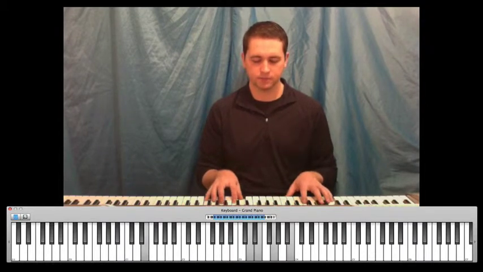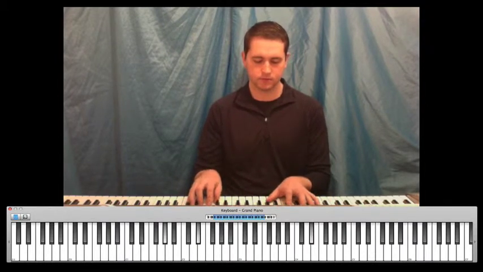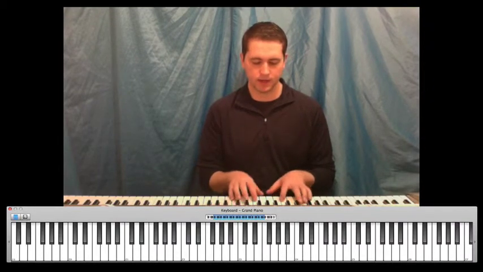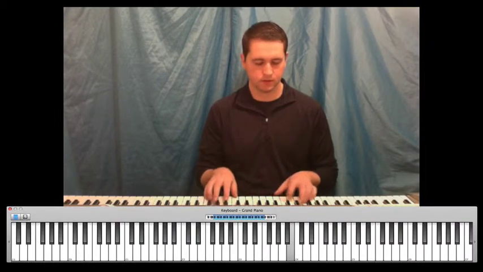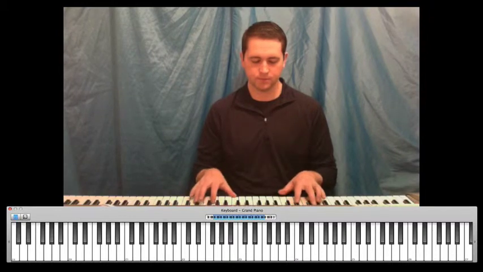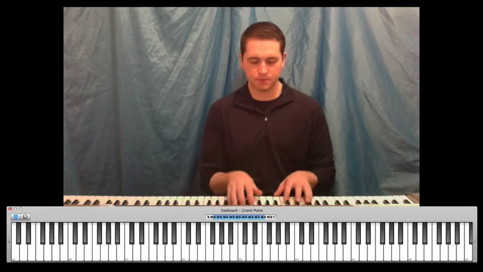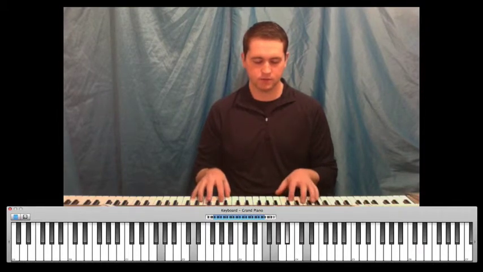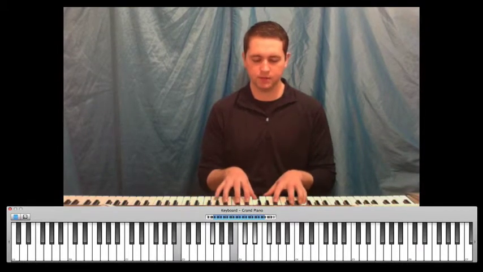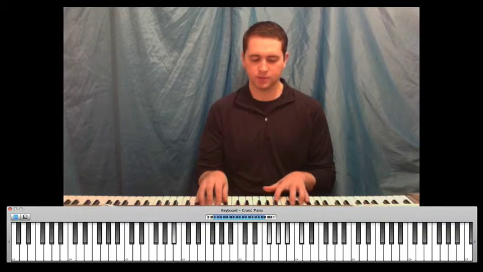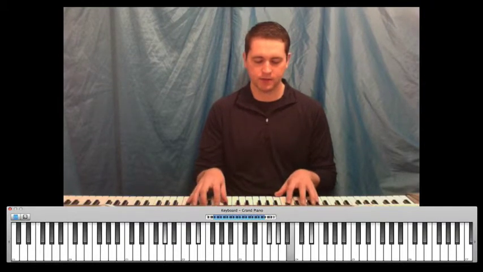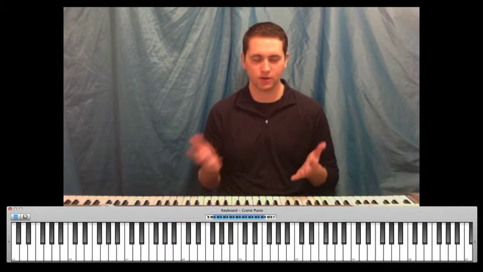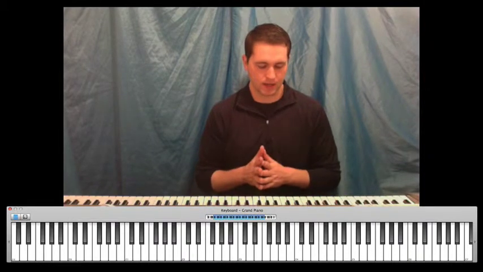E minor, A flat, E flat over G, F minor, A, E over G sharp, F sharp minor, B flat, F over A, G minor, and finally B, G flat over B flat to A flat minor. Alright, so that's usually how you use the 7. It's pretty simple, just the 5 chord over the 7.